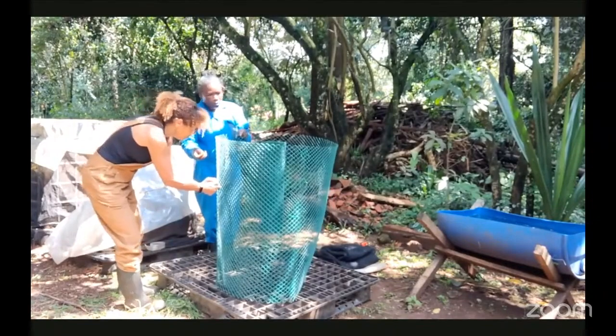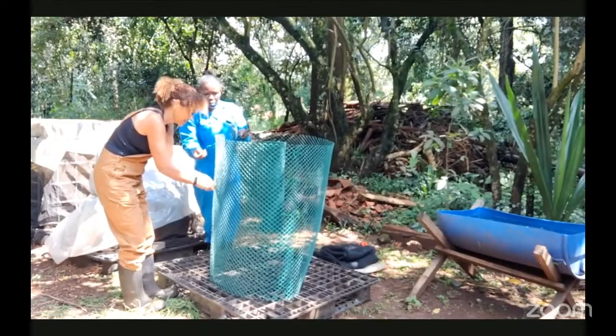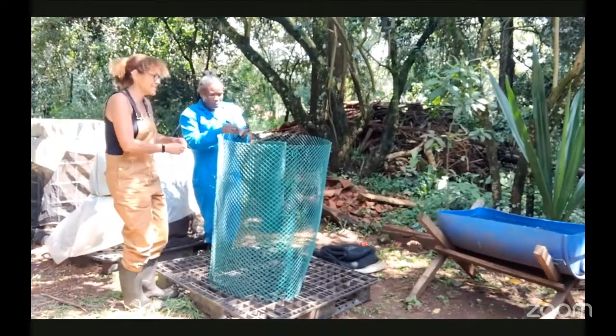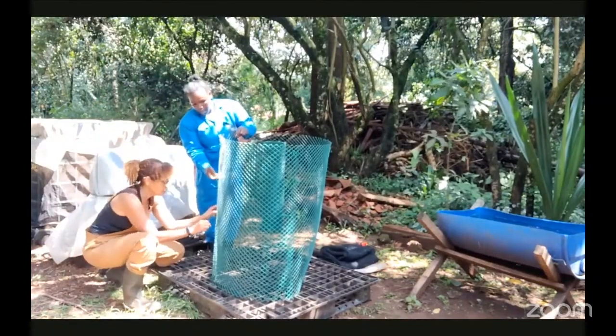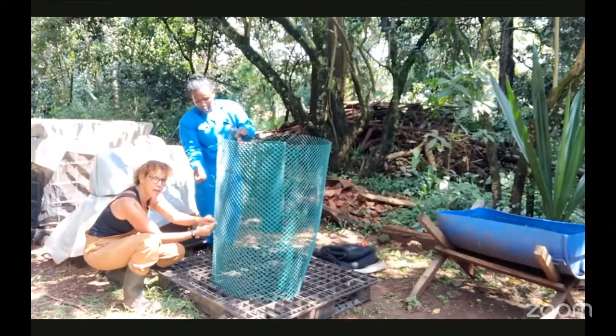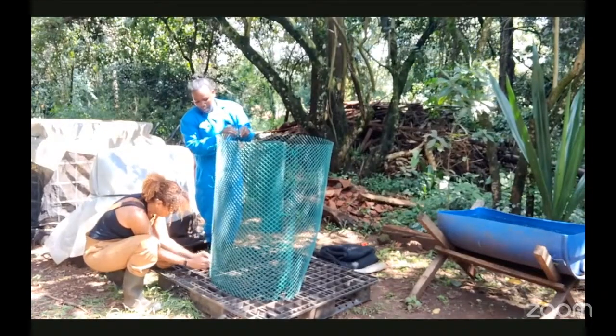If your mesh is too short, you might find that it's difficult to stand and withstand the weight of the actual compost. Remember, you're putting a lot of materials in here, about 1 ton. Thank you, Lynette. So here we are.